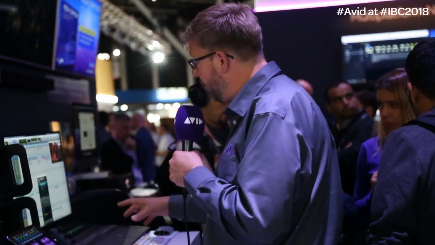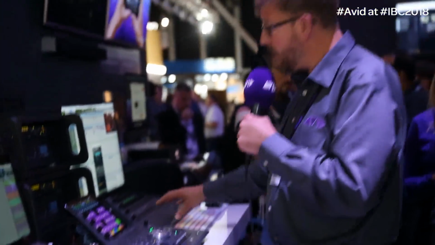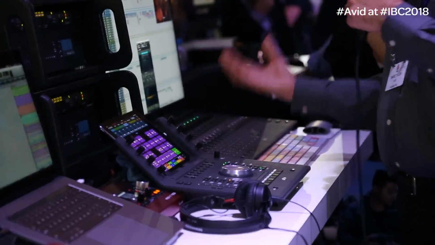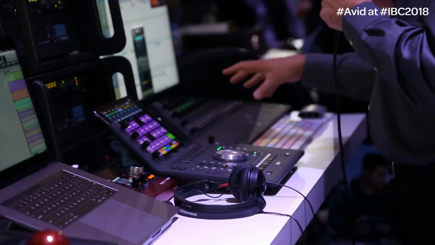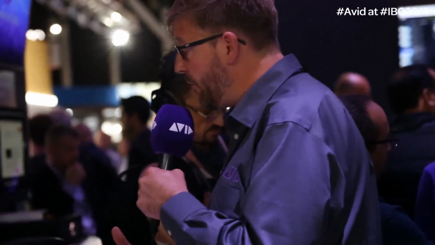And then over here on the other side of the pod, we've got the S3 and dock combination. So S3 is our compact control surface. We've got 16 faders, 2 rows of encoders, so doing a very similar job to the S6, but in a more compact version, and obviously it's a lower cost, so it could work for a smaller room or something like that. And then paired with that is the dock.